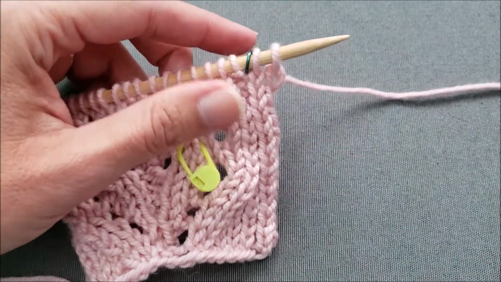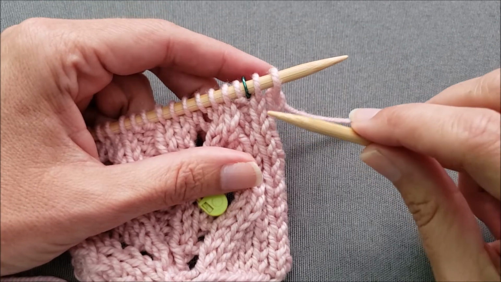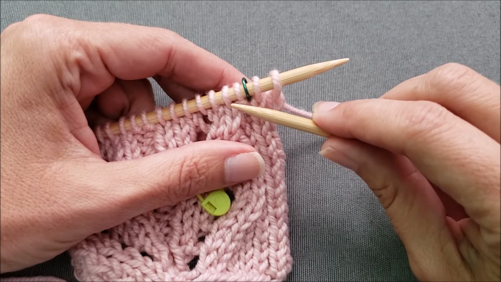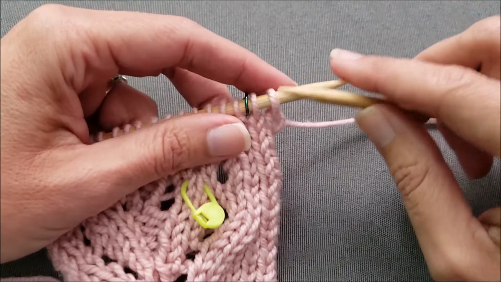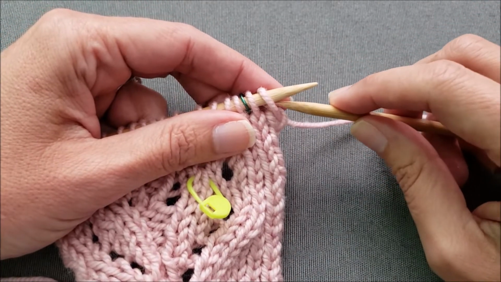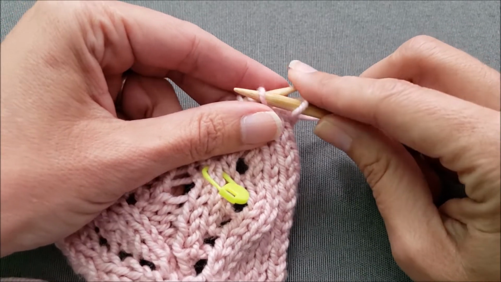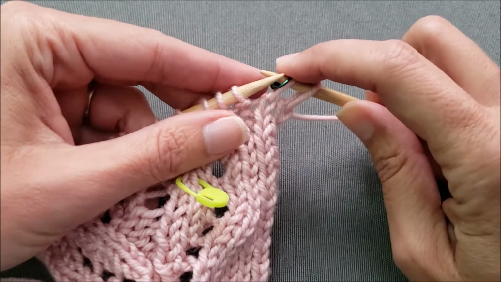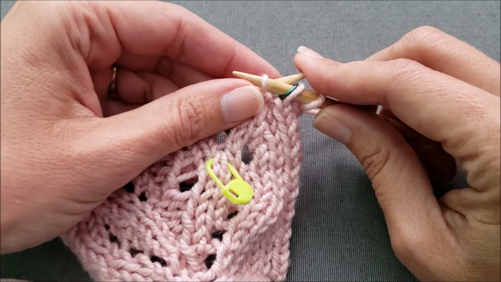So let's get our knitting set up, and like I said, you can either work across to where you're going to start unraveling, or you can just slip the stitches. To help us keep this working yarn out of the way, I'm just going to slip the stitches out of my way. So these don't need to be unraveled. I'm going to move my marker that shows the beginning of my charted pattern, and this stitch does not need to be unraveled.